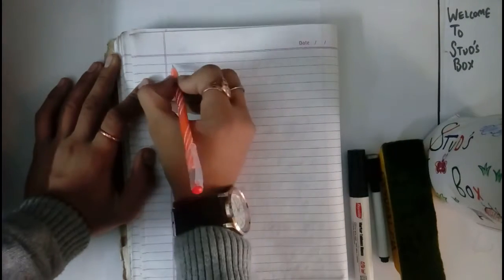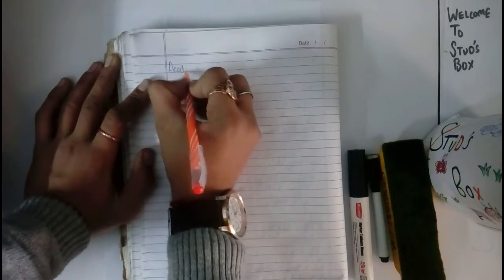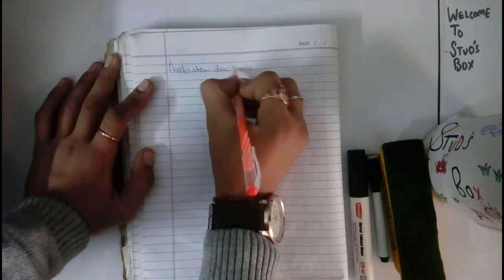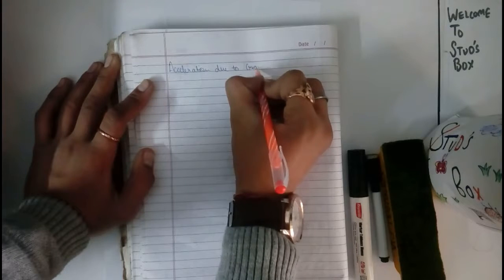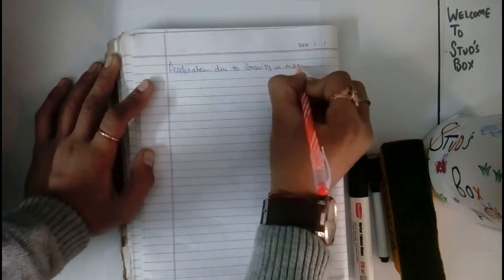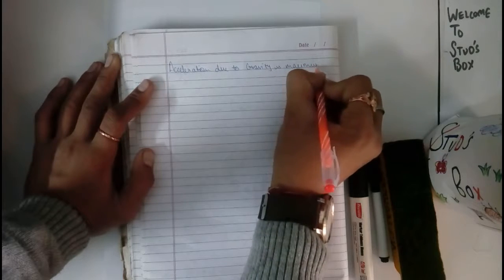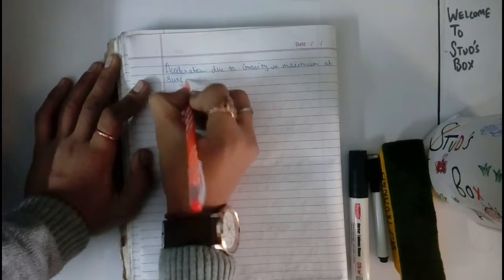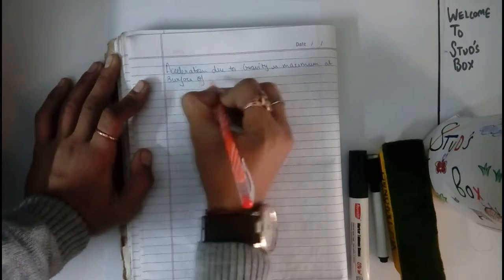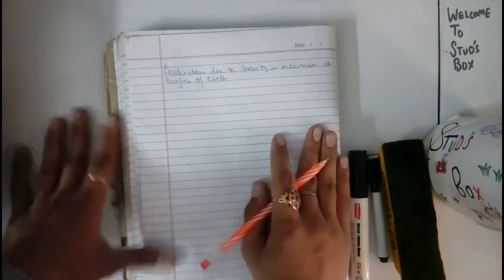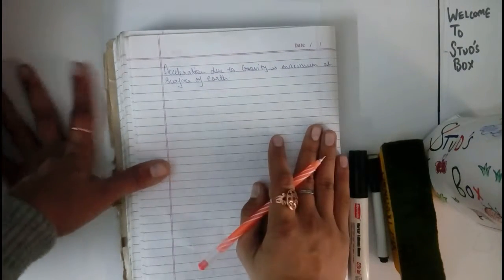So acceleration due to gravity is maximum at the surface of Earth.